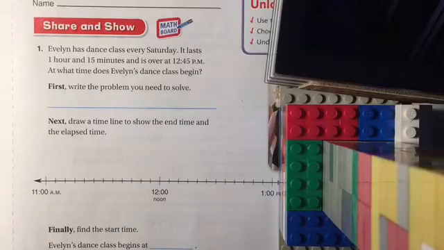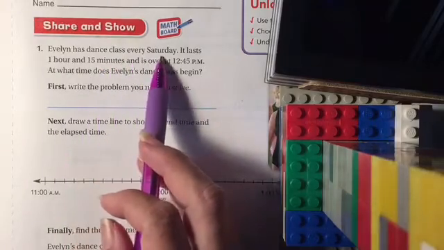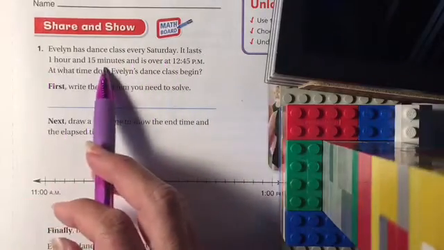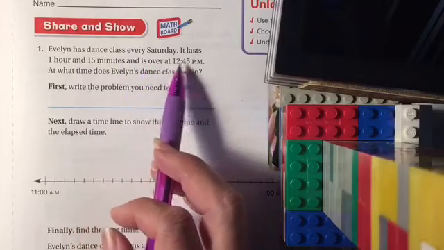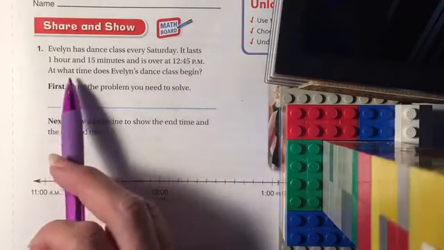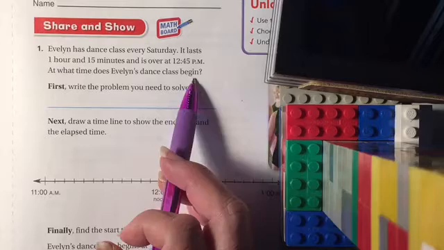So this problem you're going to do on your own, but I'm going to help you out just a little bit to start it out. Evelyn has dance class every Saturday. It lasts 1 hour and 15 minutes and is over at 12:45 p.m. At what time does Evelyn's dance class begin?